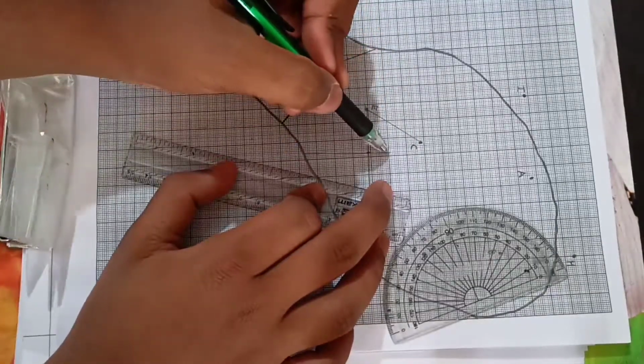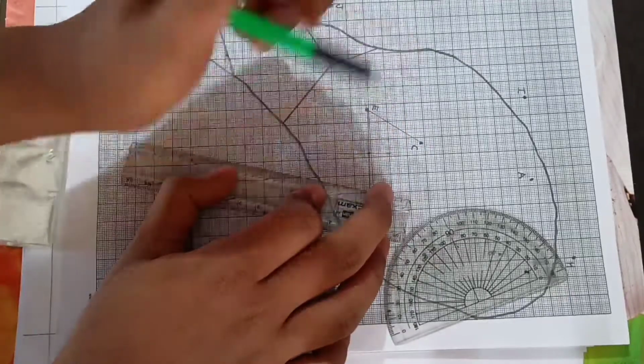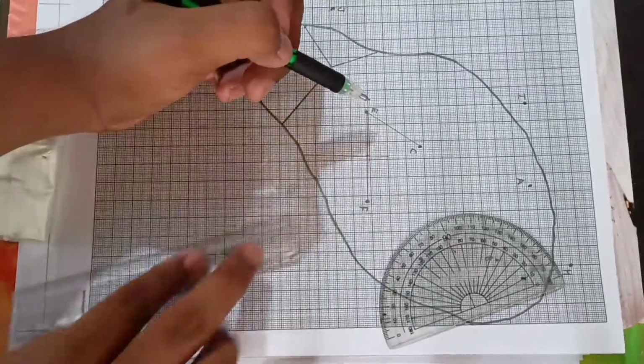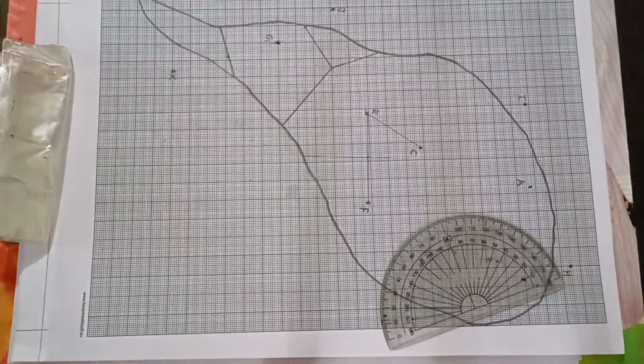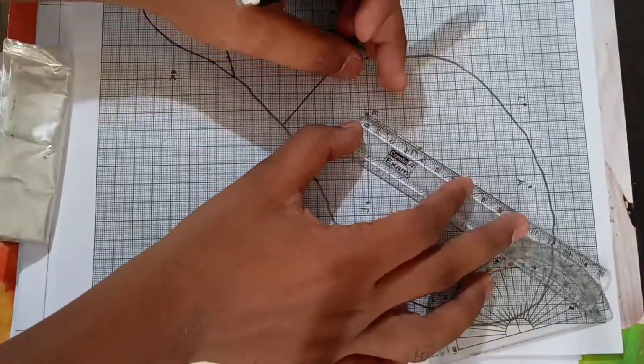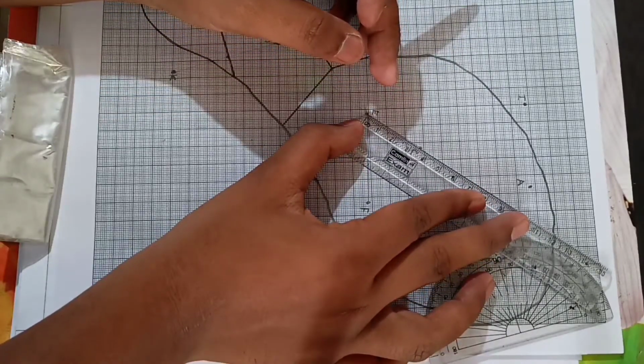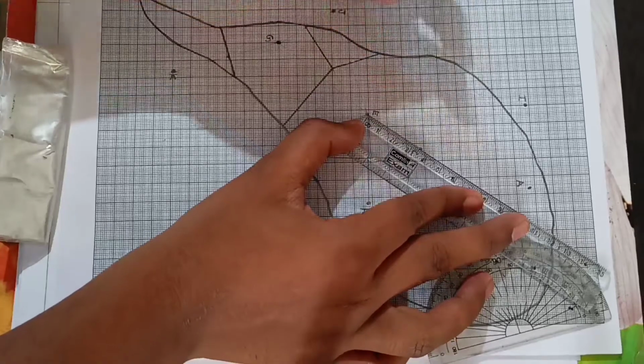This time also I have made it till here only because I can see the bisecting point will be crossing down here, the bisecting point of this line C and E. So let's calculate that line also. So this is nearly 1 centimeter, 2, 3, it is 3.5 I think, yeah.